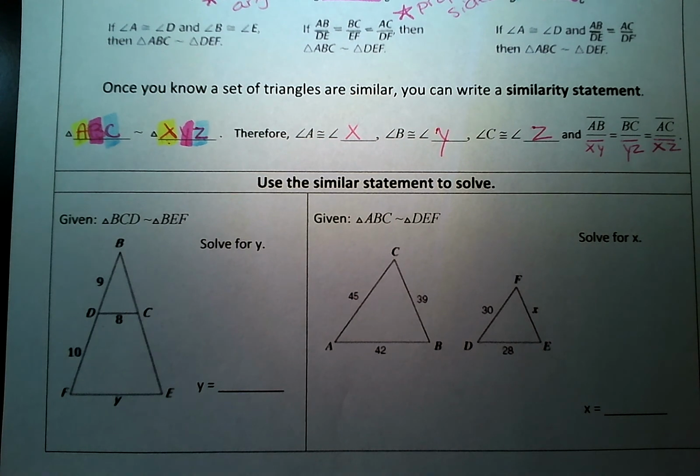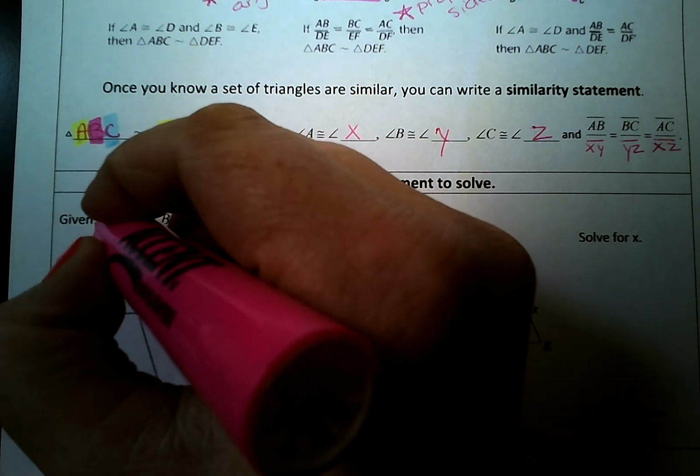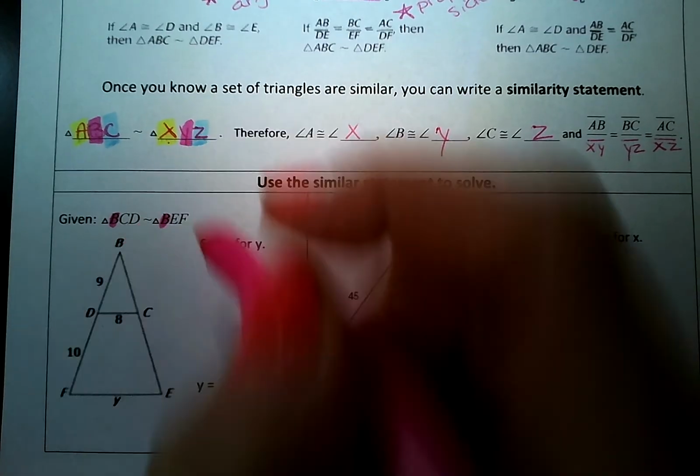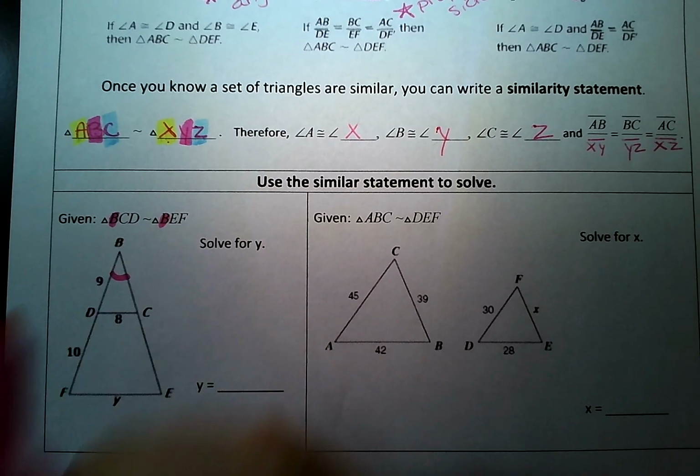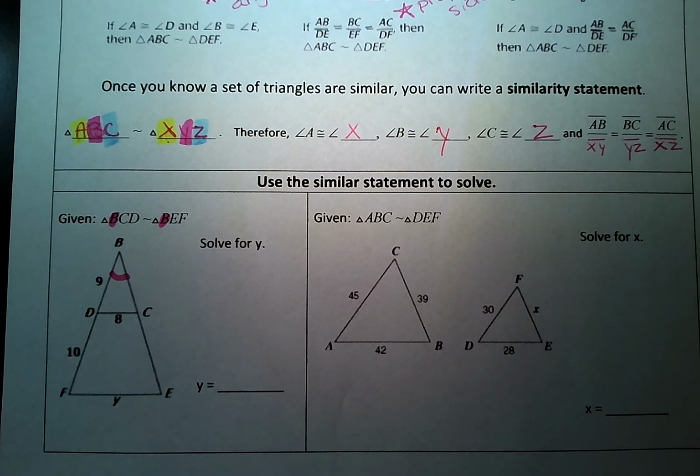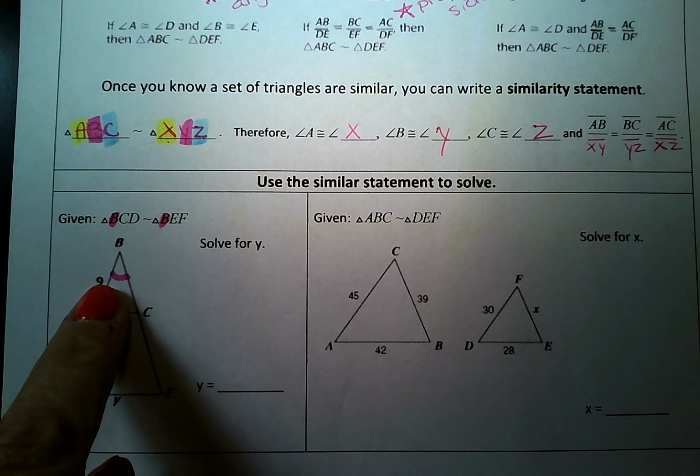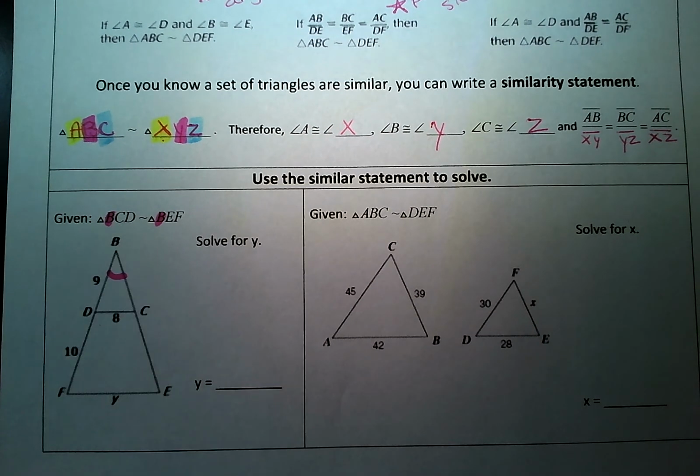Okay, so let's match some stuff up. Angle B congruent to angle B. Let's look at the picture. Well, angle B is in triangle BCD and angle B is in BEF. It's in the same position. That's a reflexive angle.